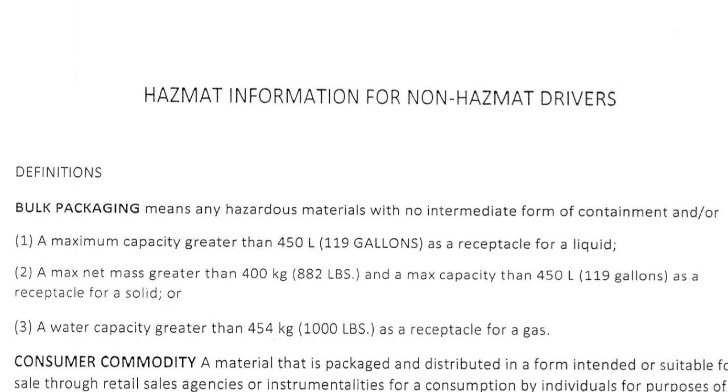A maximum capacity greater than 450 liters, 119 gallons, as a receptacle for liquid. A net mass greater than 400 kilograms, 882 pounds, and a max capacity greater than 450 liters as a receptacle for solid, or a water capacity greater than 454 kilograms, 1,000 pounds, as a receptacle for gas. In this one, the 119 gallons of receptacle for liquids is what we encounter the most, often doing intermodal movements.